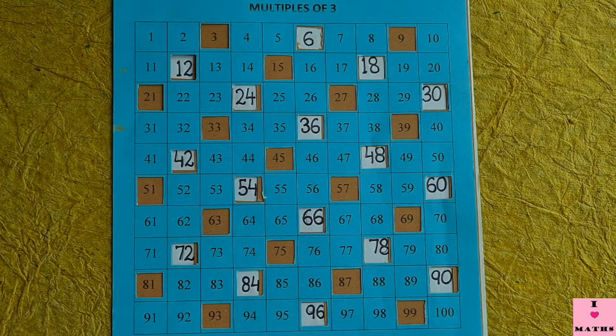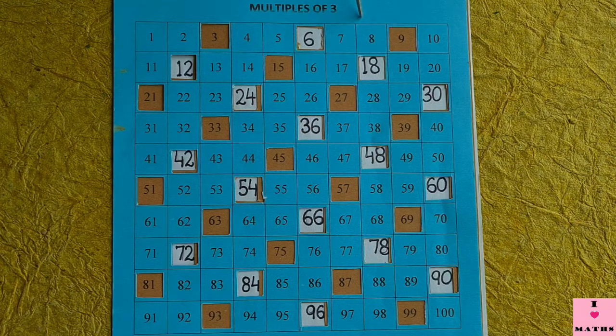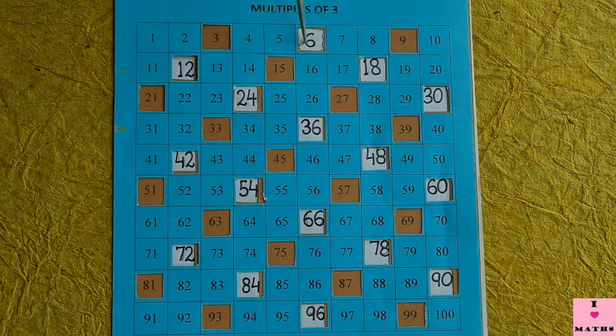So children, how interesting it is that to find the common multiples of 2 and 3, we have kept the two papers, and the boxes that are both in the paper of multiples of 2 as well as in the paper of multiples of 3, they are overlapping each other. We have got the common multiples of 2 and 3.